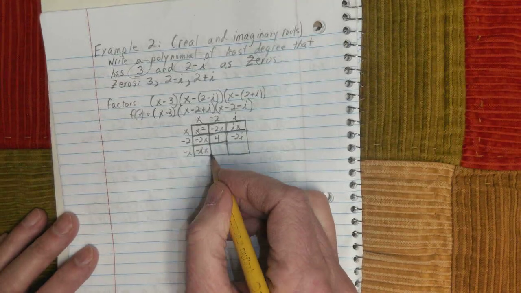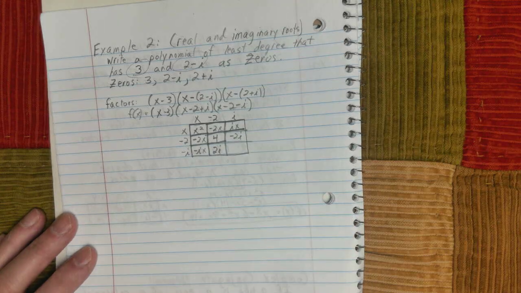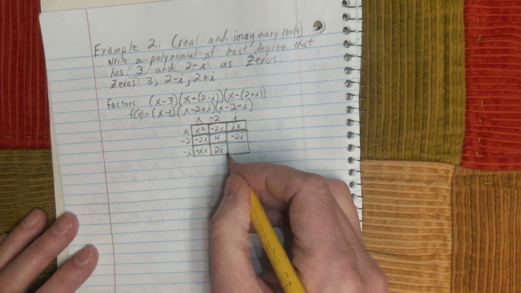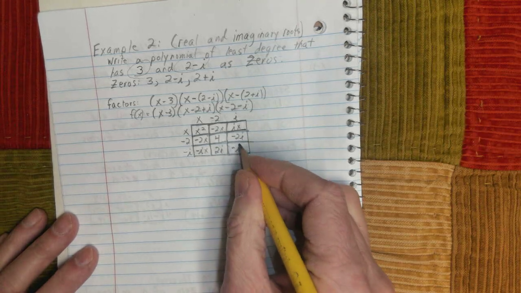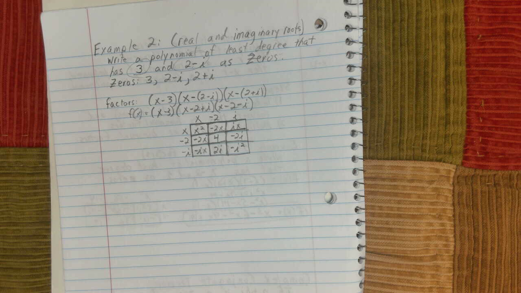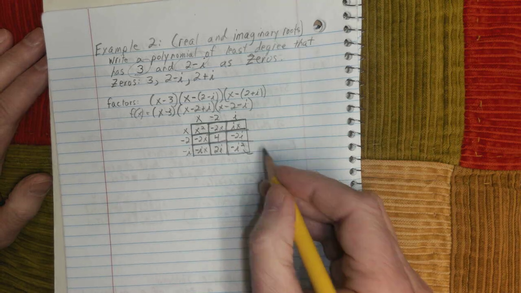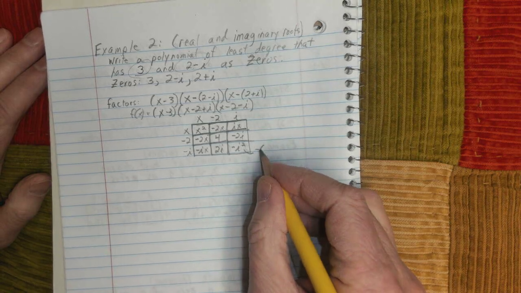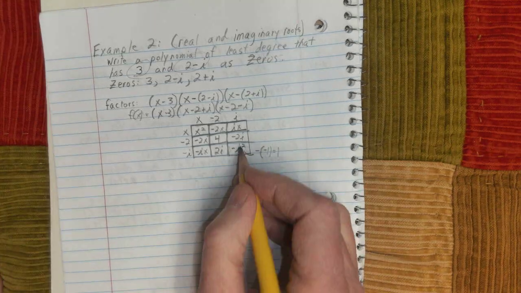Negative 2 times negative i is 2i. Negative i times i is negative i squared. Alright, now let's remember that i squared is negative 1, so this box is actually equal to 1.